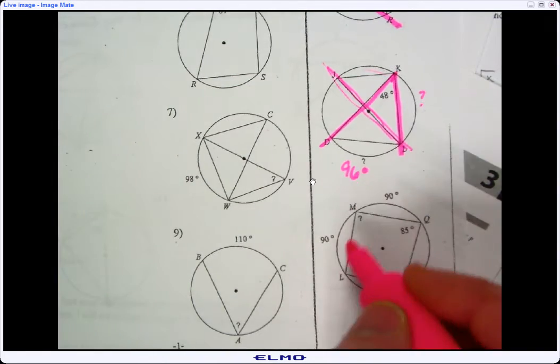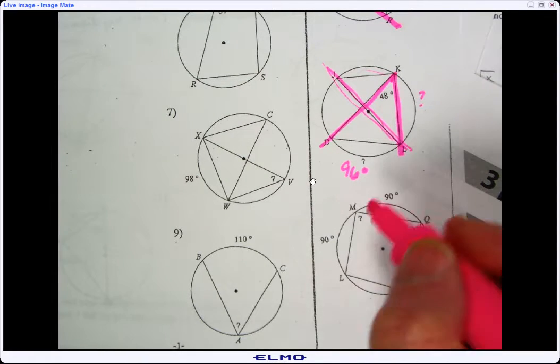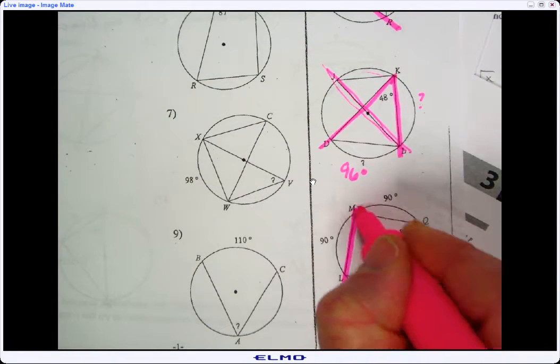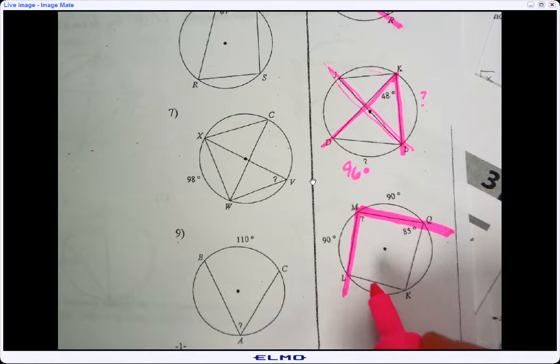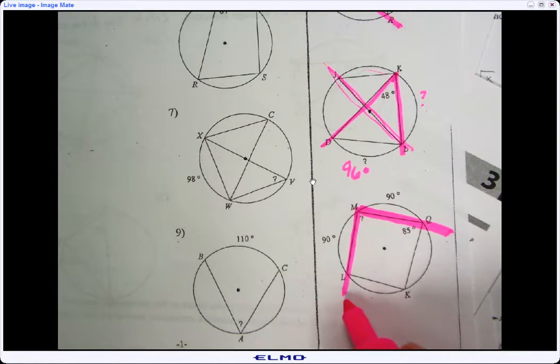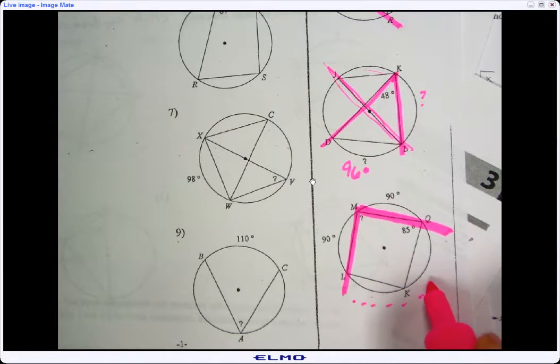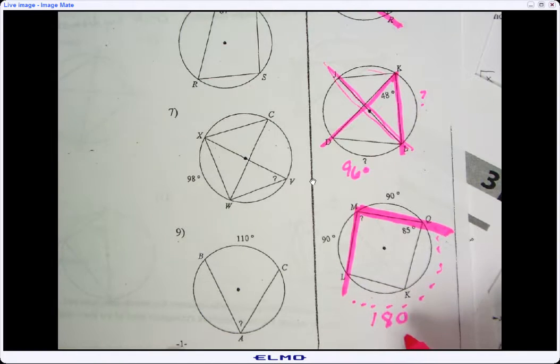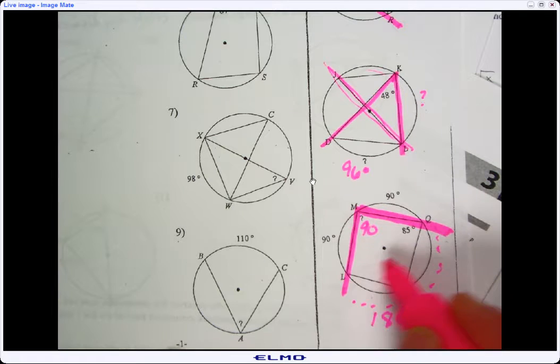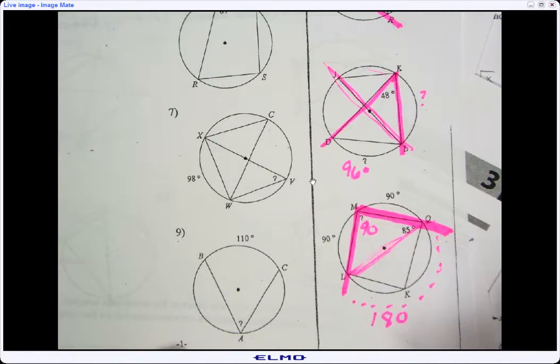Here we have several different angle measures. Think about what you're trying to find. There's my question mark. So I need to find this arc outside here. Well, I have these two arcs are 90. There has to be 360 in a circle, so this outside from here to here is the rest of the circle. Well, 360 minus 90 is 180. So that means this angle is 90 degrees, which means you have a diameter there, but that's another question.